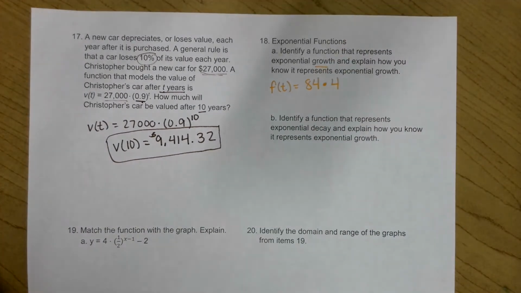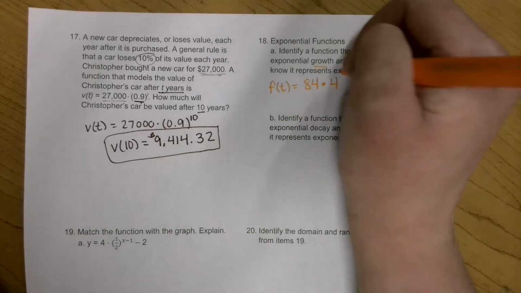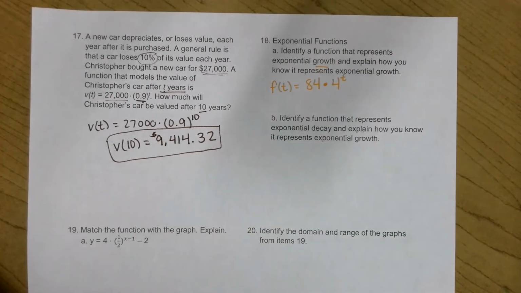84 times 4 to the t power. So this is an exponential growth function. Now, I didn't put a lot of effort into picking my numbers. Obviously I picked random numbers till Alexa started deciding.